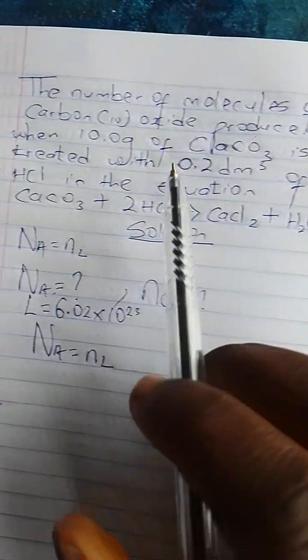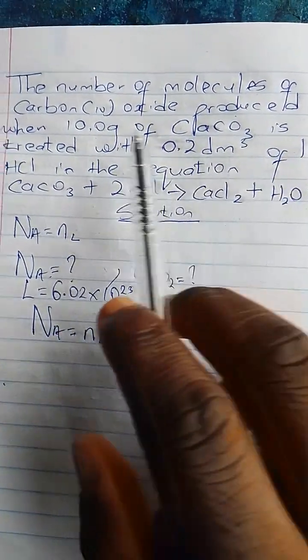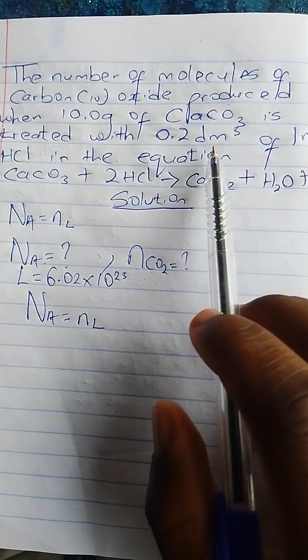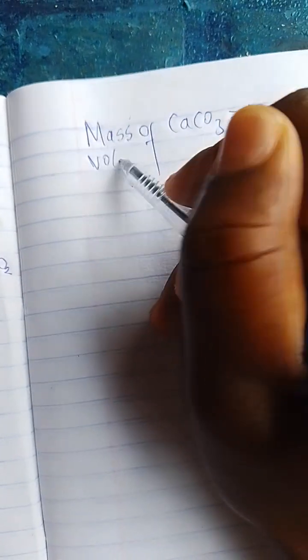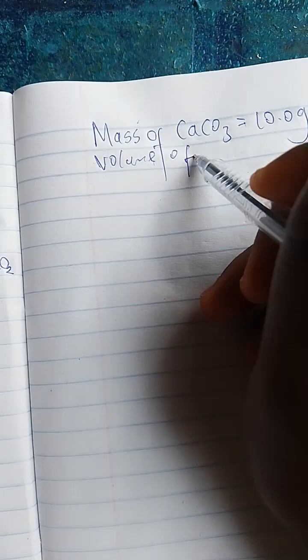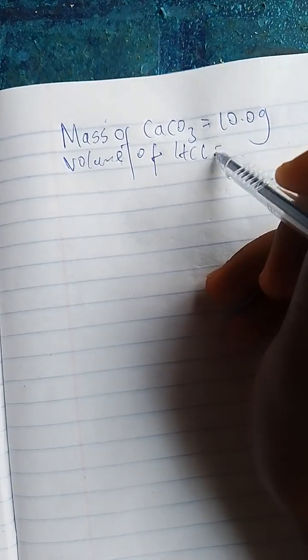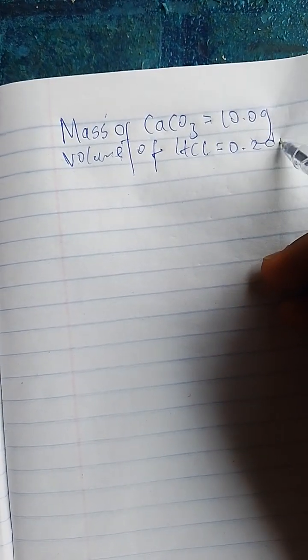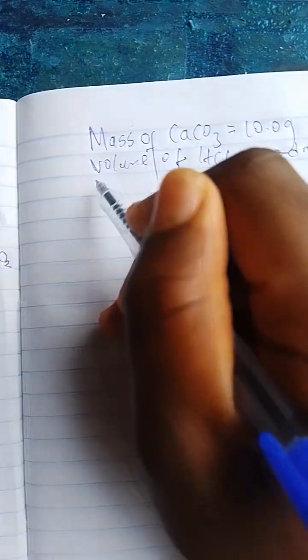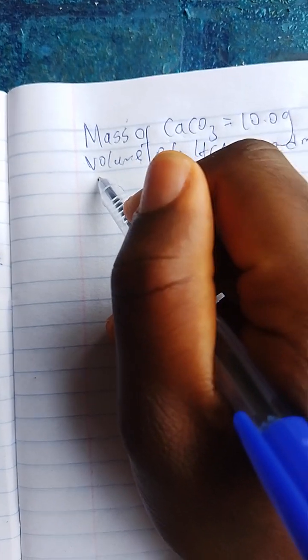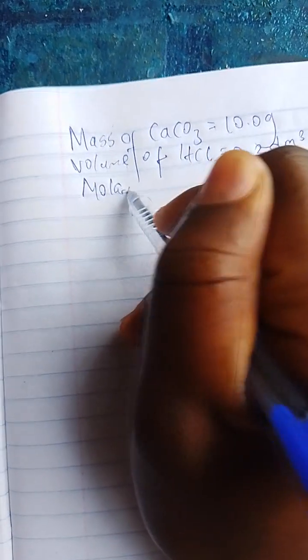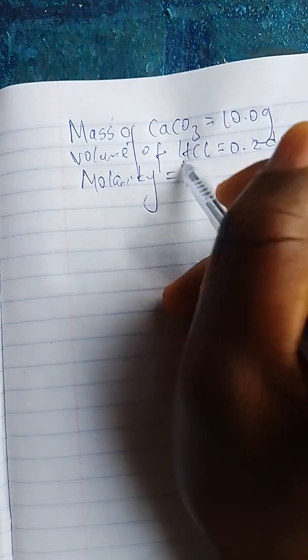Let's go back again. It is treated with 0.2 dm³ of 1 molar HCl. So you agree with me that the volume of HCl, according to the question, is 0.2 dm³. And also the molarity, also known as concentration, according to the question, is 1.